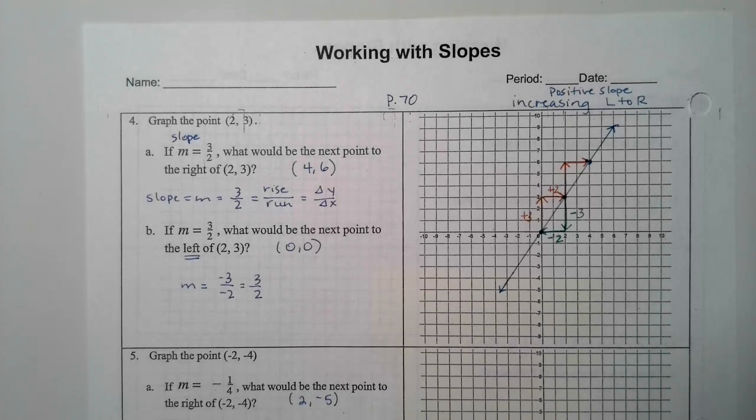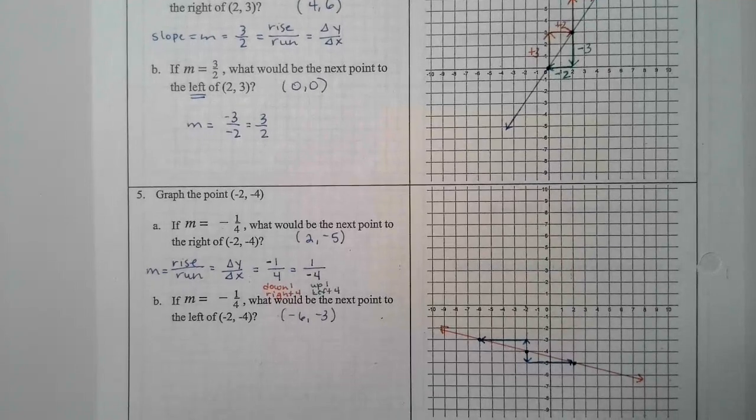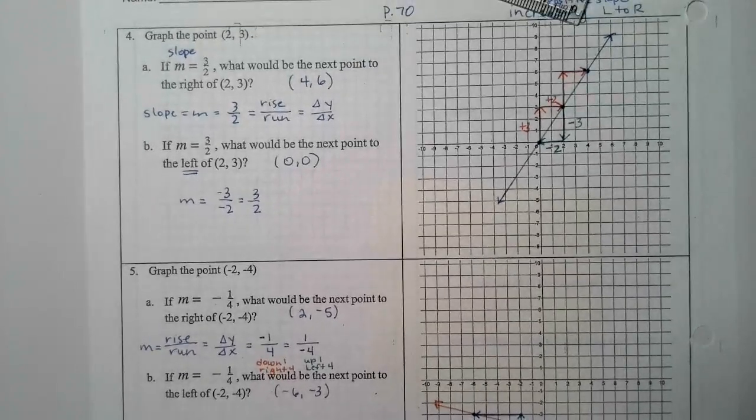This would be a great time to watch the Slope Dude video, who gives an overview of different slopes and whether they're positive, and how to remember whether they're positive or negative, or what that would look like.